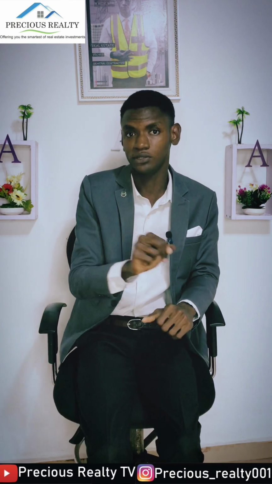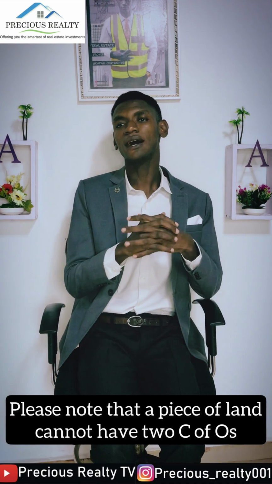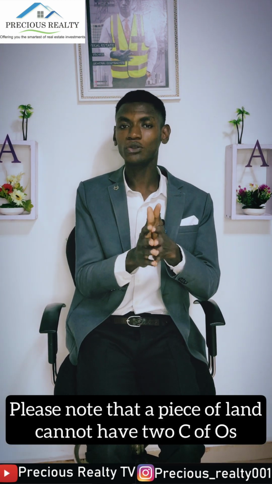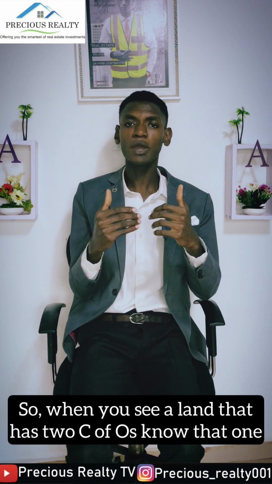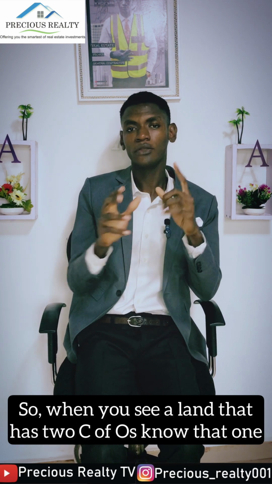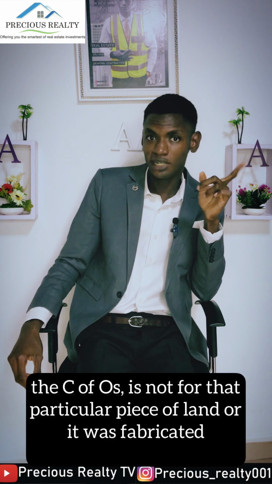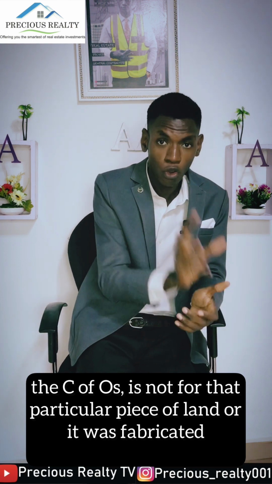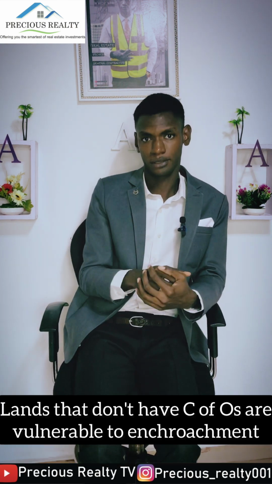So, in places like that, getting a C of O for a plot of land is usually very tedious. Please note that a piece of land cannot have two C of O's. So when you see a land that has two C of O's, know that one of the C of O's is not for that particular piece of land, or it was fabricated.